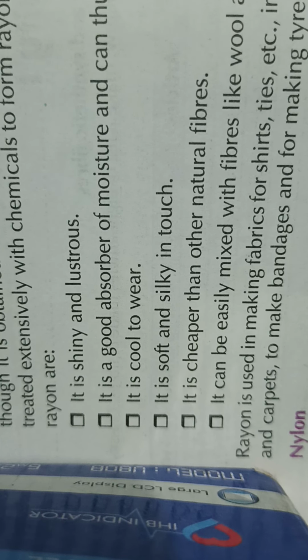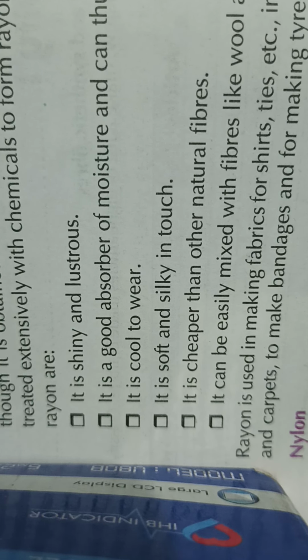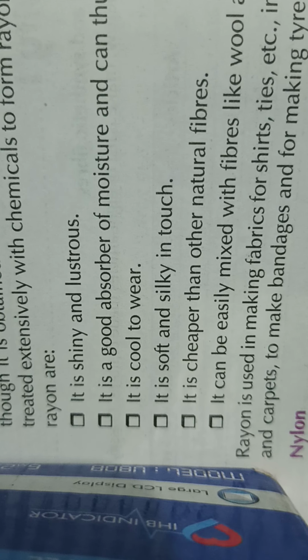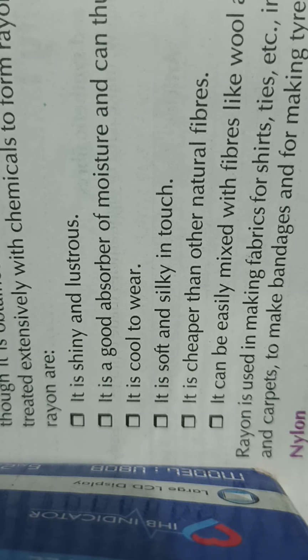The polymer which is made may be of the same compound or it can be of two different compounds. Now the word polymer comes from poly. Poly means many. So polymer is made of many small repeating units called monomers. Now polymers again are of two types. One is the natural, the other one is the synthetic polymer.